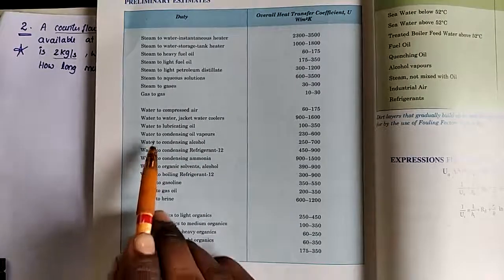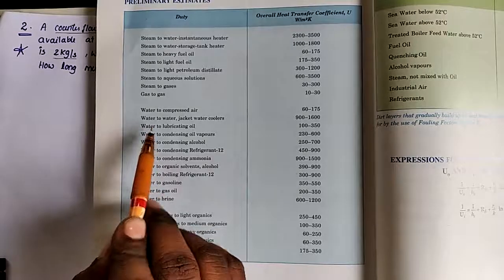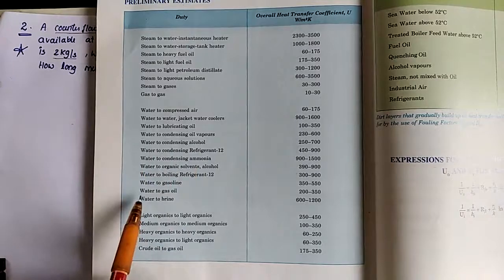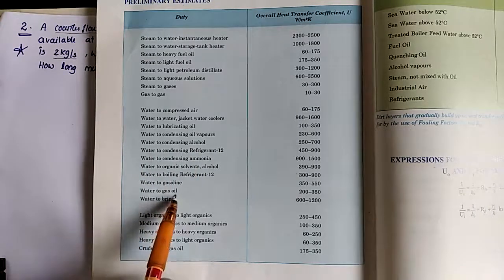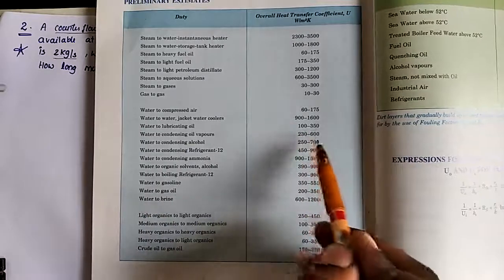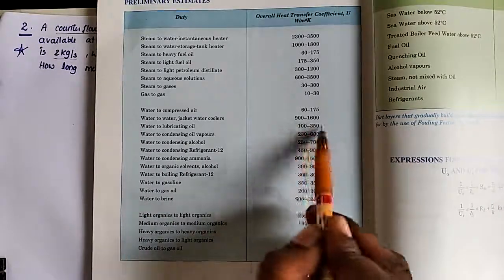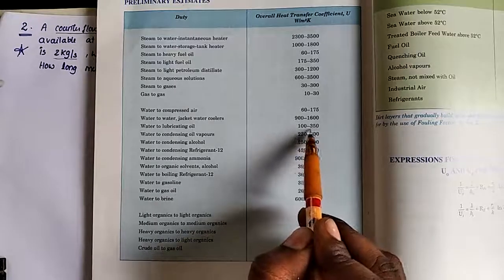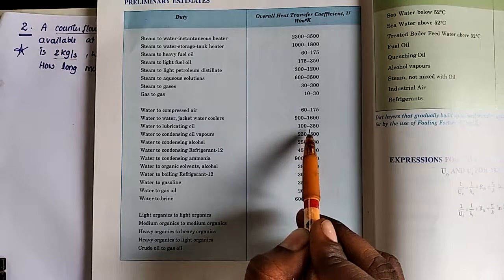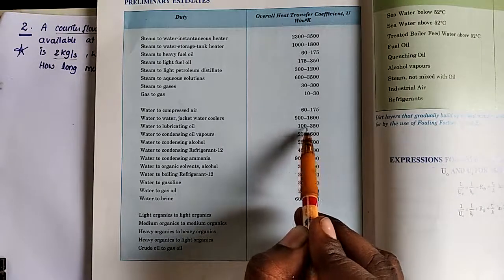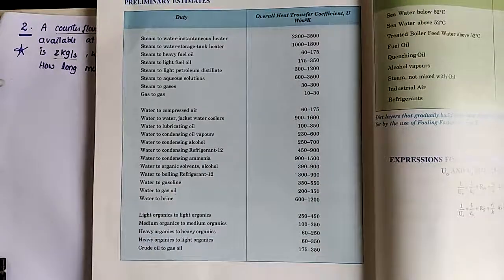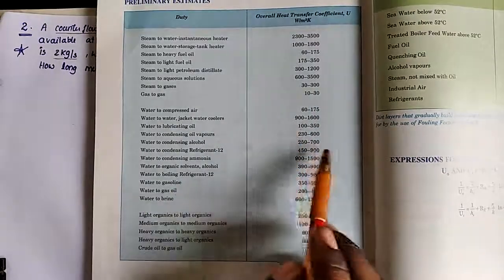It is better to use the water to gas oil or water to lubricating oil value, which ranges from 100 to 350. You can take the average of 100 and 350. That means 100 plus 350 divided by 2, which is 225. Since a range of values is given, it is better to take the average value of the overall heat transfer coefficient.